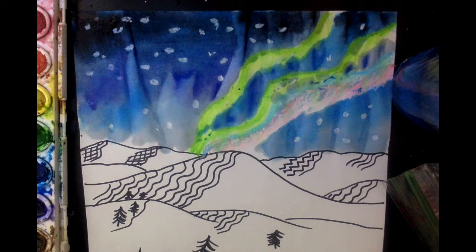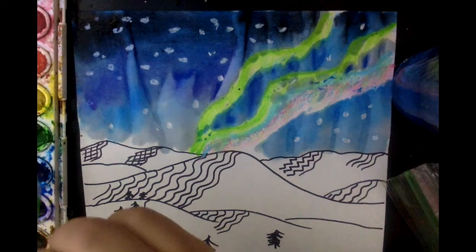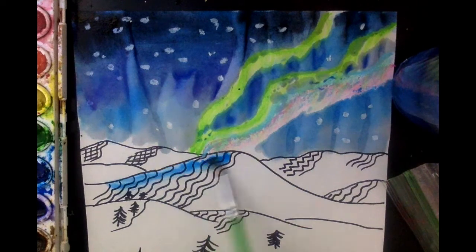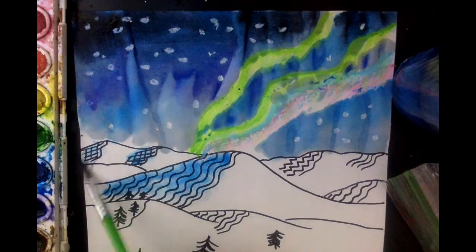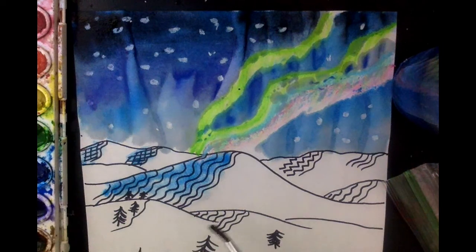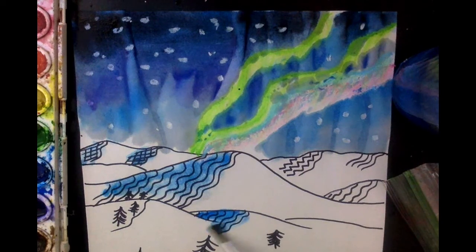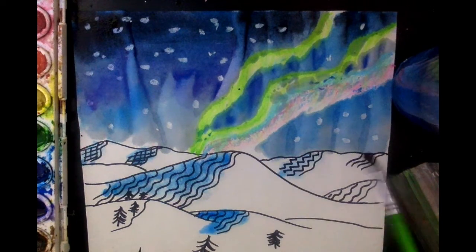Now my snow is mostly white, but often when you see shadows on the snow, they look a tiny bit blue. So I'm going to go in and add some blue shadows on the side where we did our lines. If you want to do purple instead, that's fine too. You could do both. I might do both.